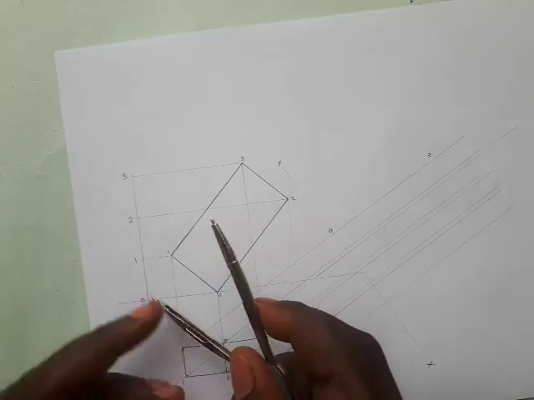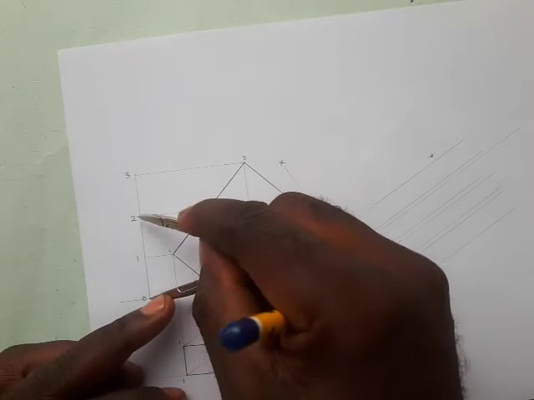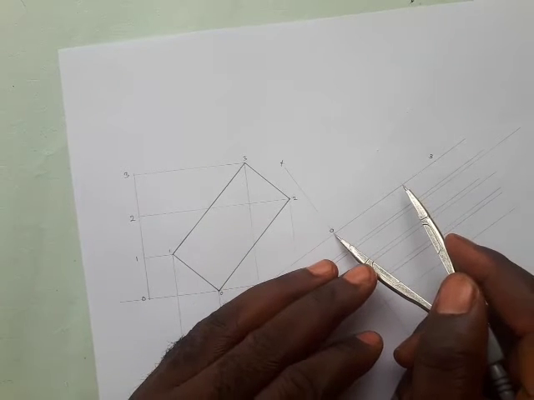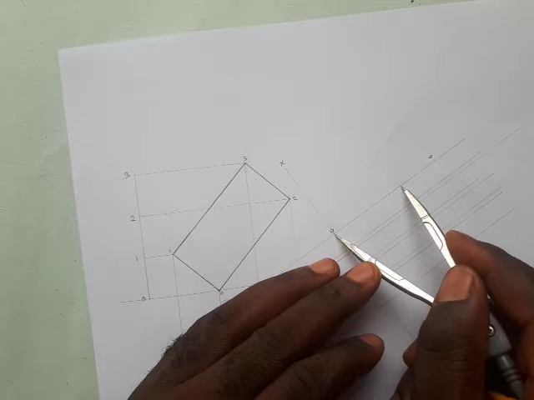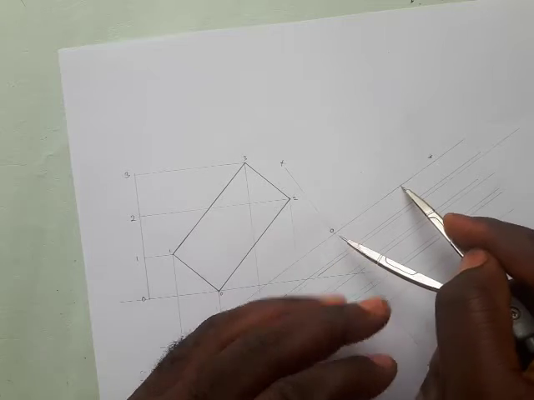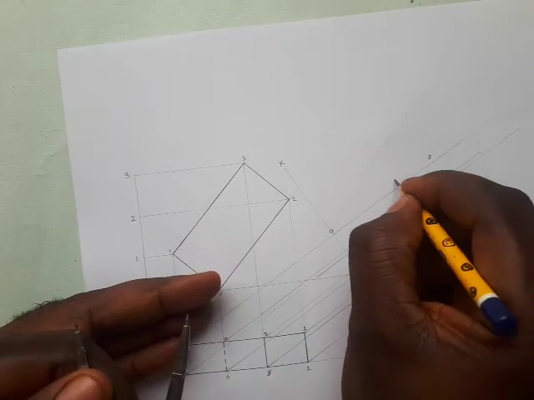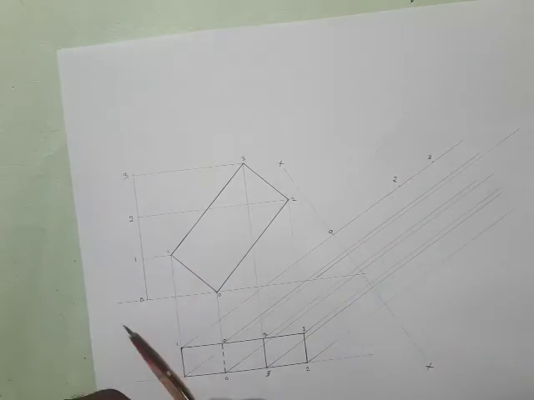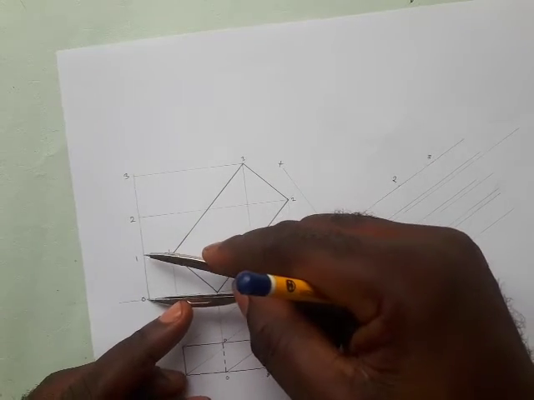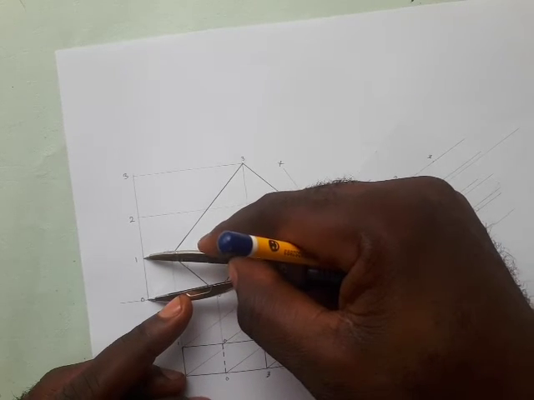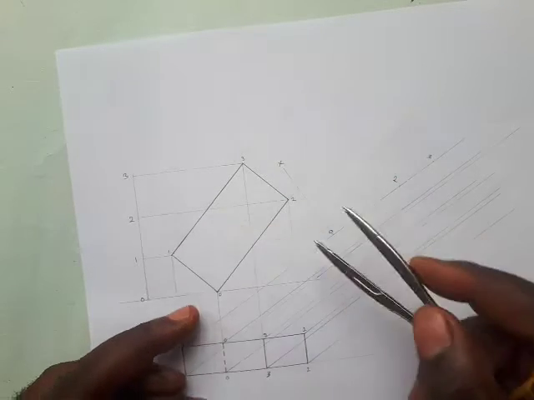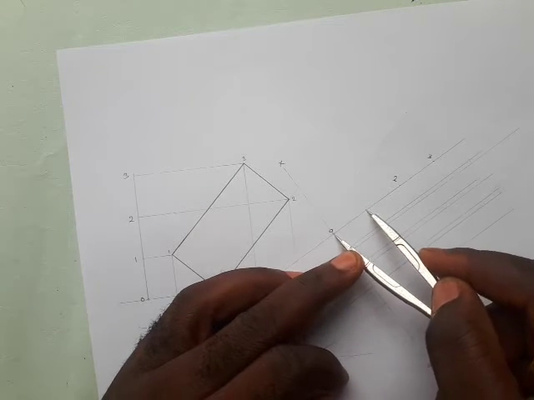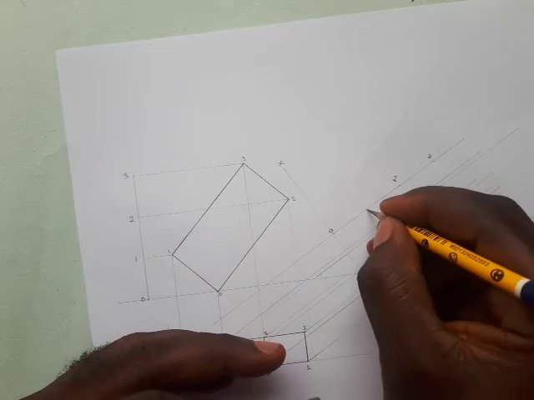So I'm going to transfer 0 to 2. Here. This becomes my 2. This point here. Then I'm going to transfer 0 to 1. So you transfer here. So this becomes my 1.